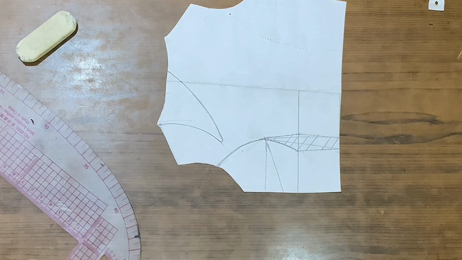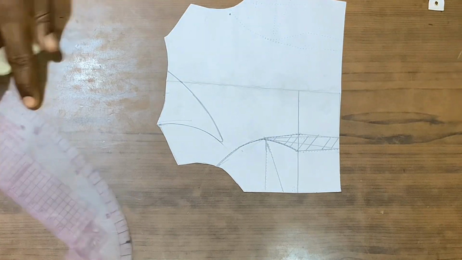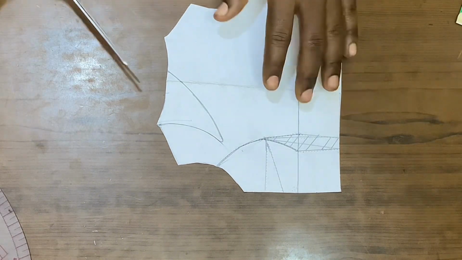And this is it. Next thing I'm going to do is to go ahead and cut out the excess and the unwanted parts. First, we'll start with the neckline.